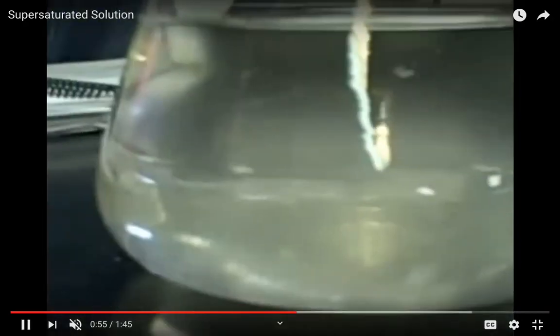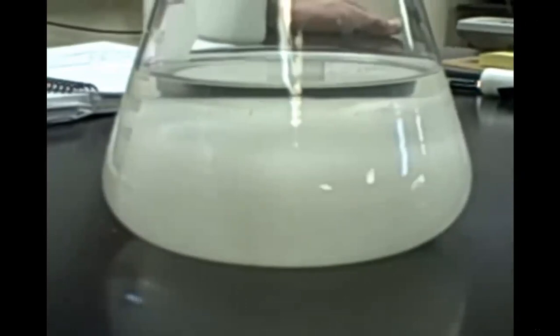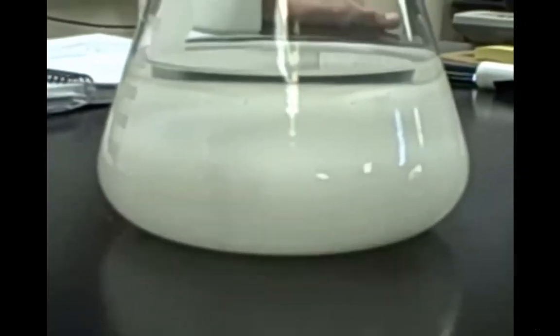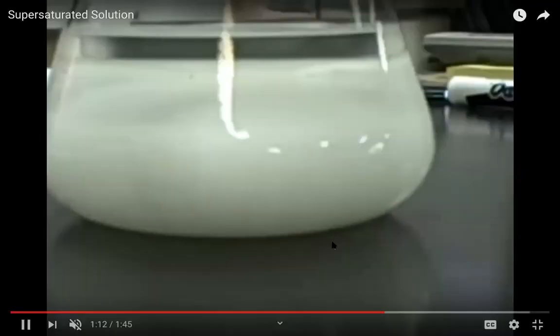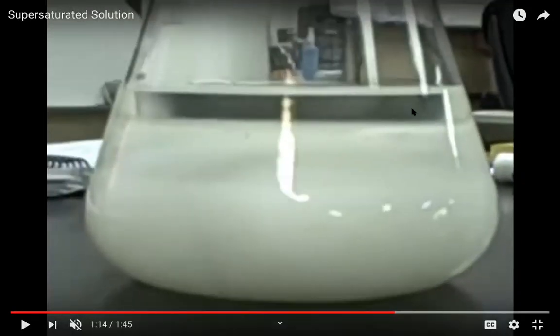So he just added it in, I think. Yes. And there we go. Okay, he disturbed it, and so everything just precipitated out. So what we're left with here is now a supersaturated solution, a saturated solution at the new temperature. And all of this white solid at the bottom was what was dissolved that has now precipitated out.